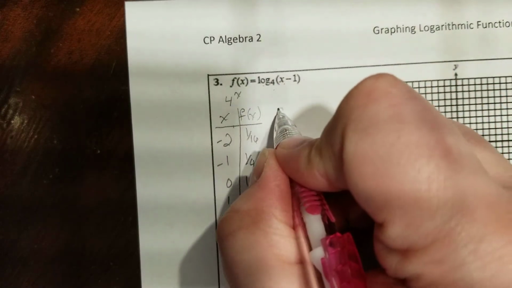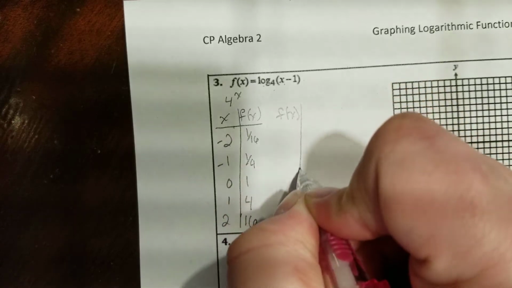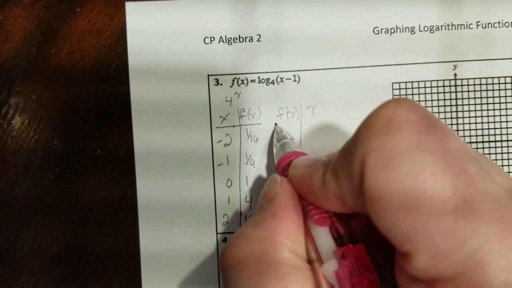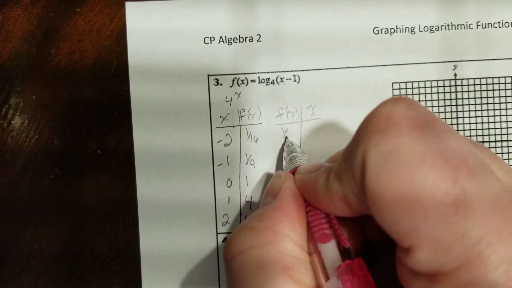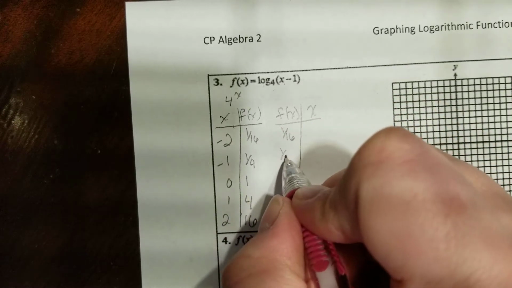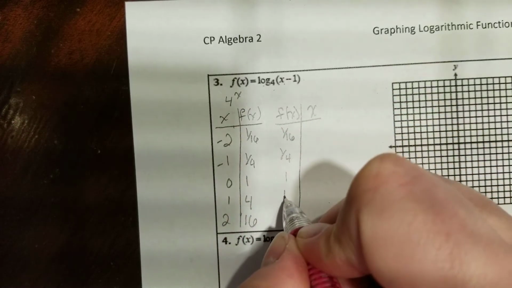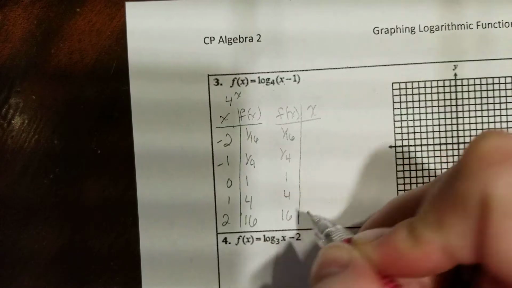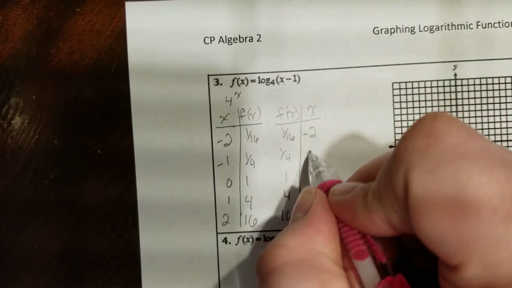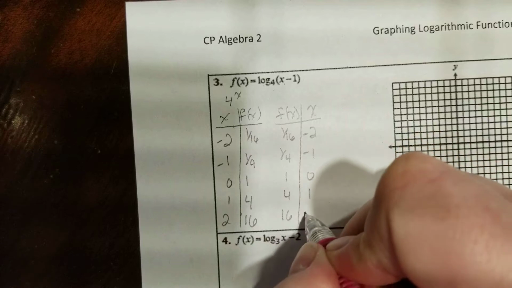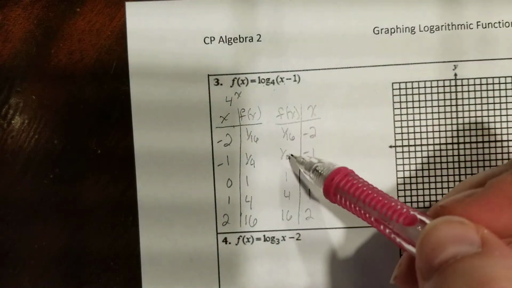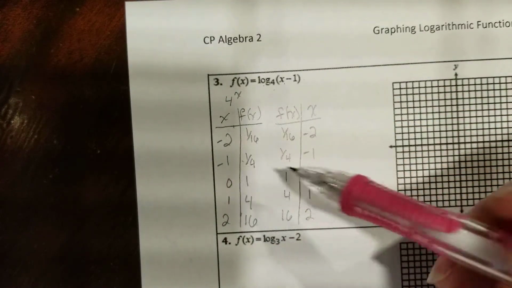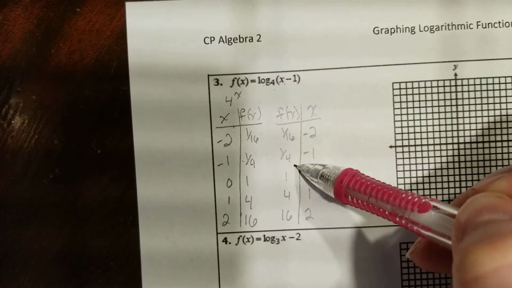Now we have to do the inverse so that it becomes a log function. So go ahead and flip everything around. Now that we have the exponential function, we flipped it to log base 4 of x here.